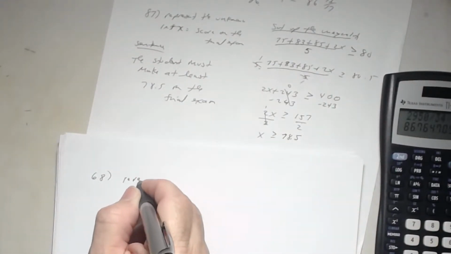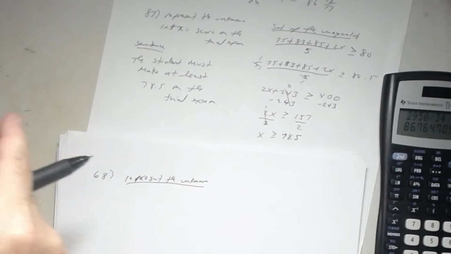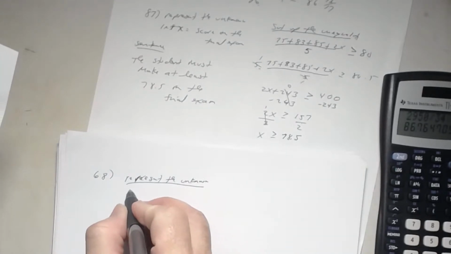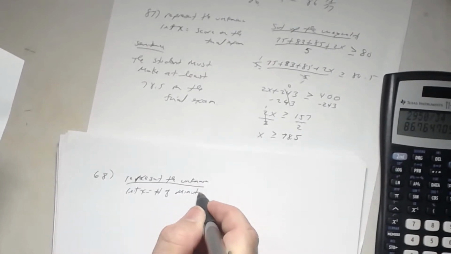Let's go ahead and represent the unknown. We're going to let x equal, no, not the speed. It says how long, right? So the number of minutes on the bike. The number of minutes you have to keep bicycling to use up at least 200 calories. How long must a person ride a bike at this speed in order to use up at least 200 calories?